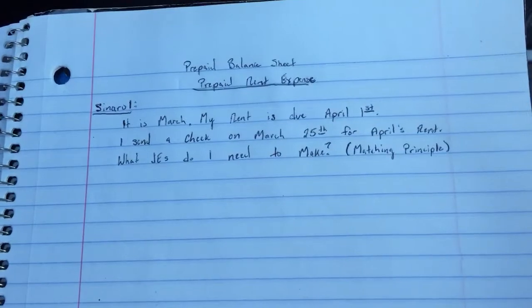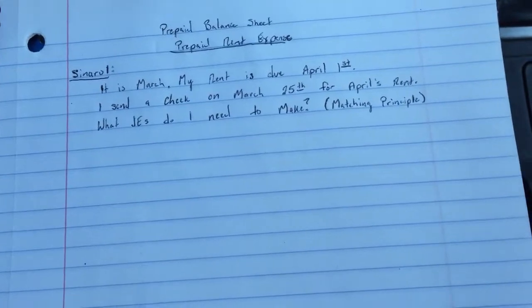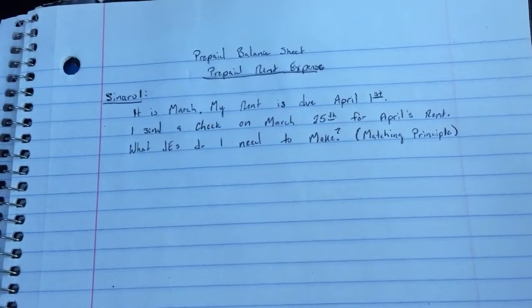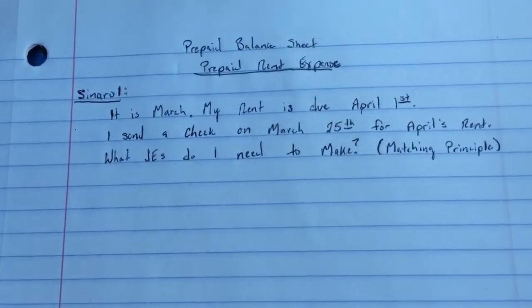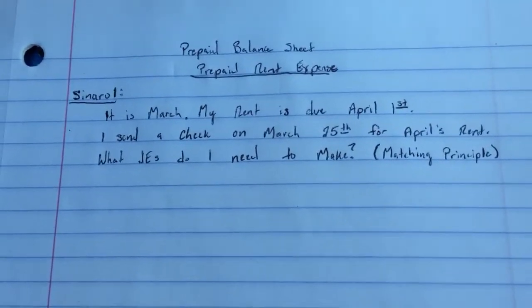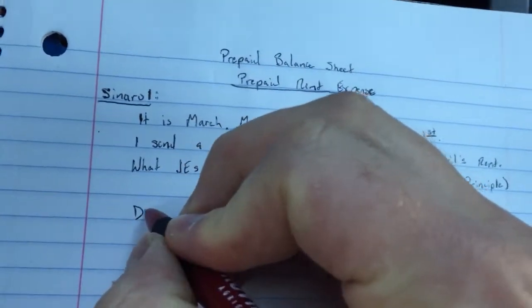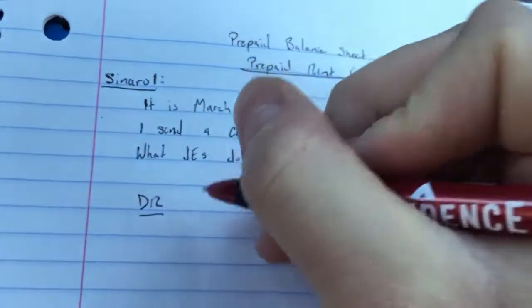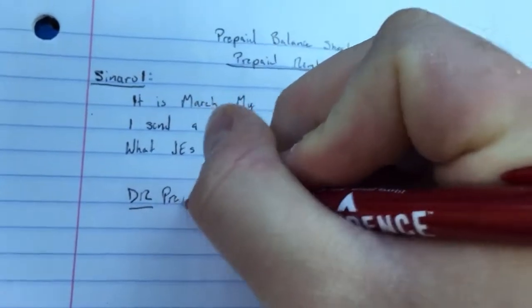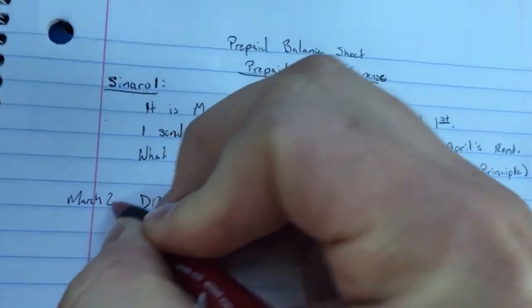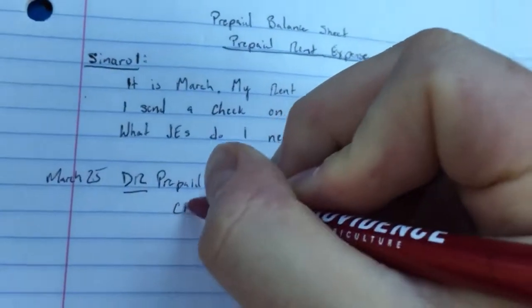So when accounts payable sends out this check, normally they would debit an expense account, rent expense, and then credit cash leaving the door. But in this case, the cash is leaving, but we still have an asset of some form. So our first journal entry on the AP side is to debit prepaid rent expense. This is in March, on March 25th. And then credit cash.